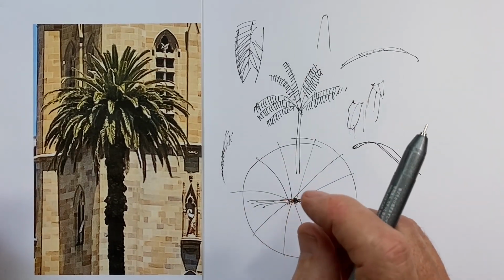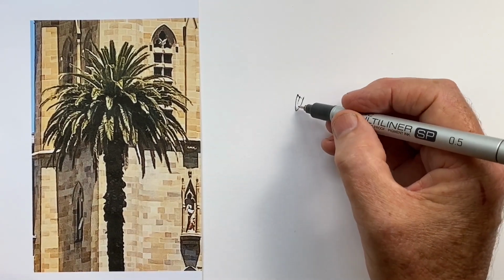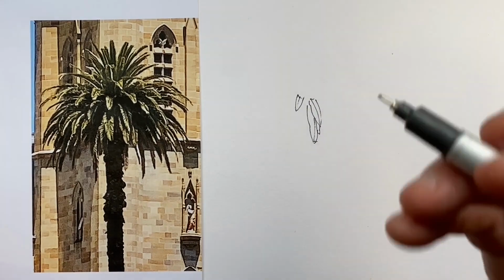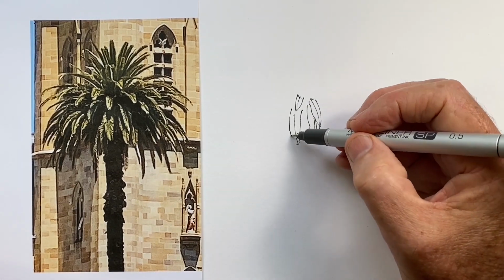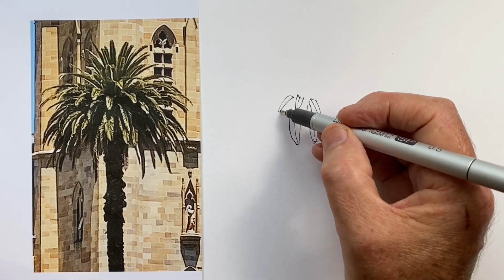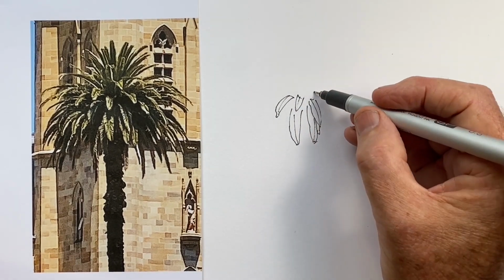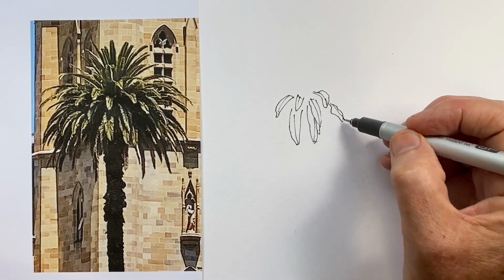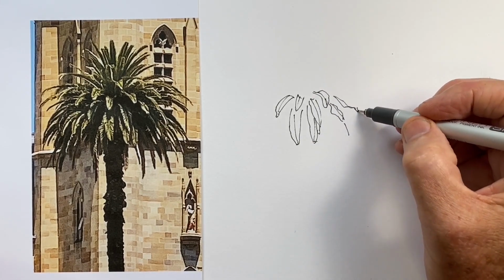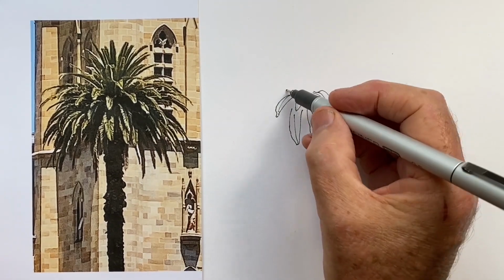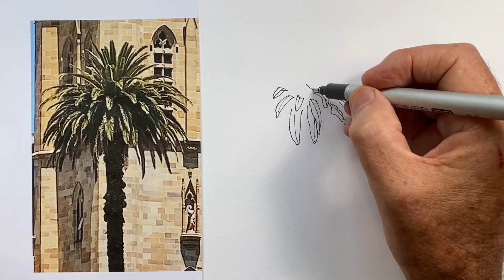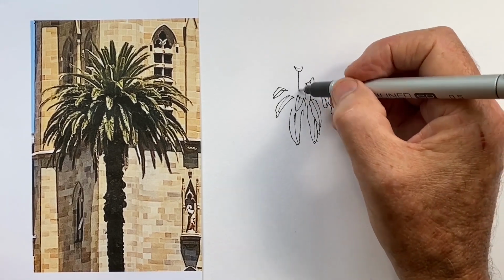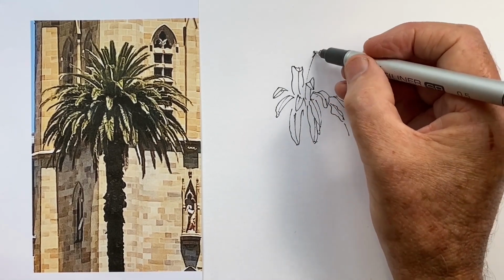So let's draw it. This palm tree took 15 minutes to draw in real time. I'm starting with this central area and making some effort to capture the different shapes. This is the area where there is most variation in the way these fronds are looking as they come straight out at us and then start to angle away at more like 45 degrees. I kept thinking of peeling a banana at this stage.